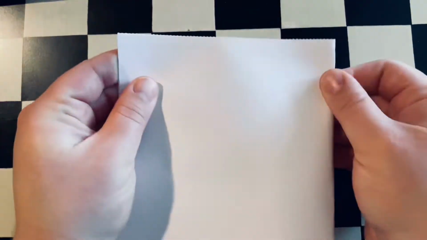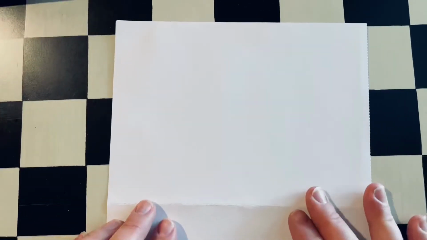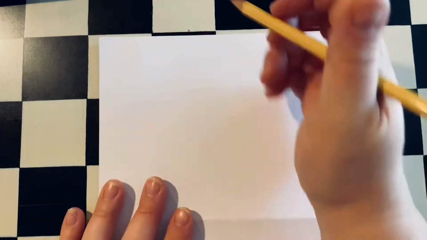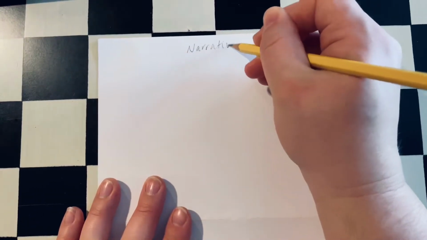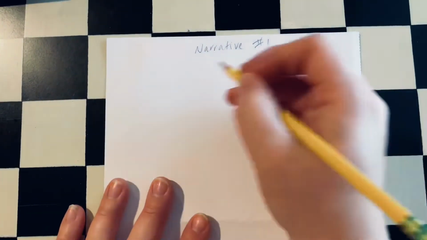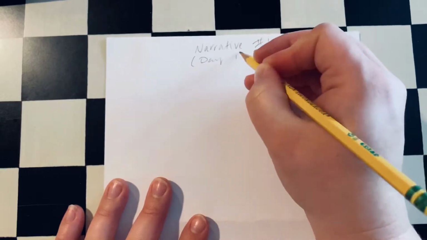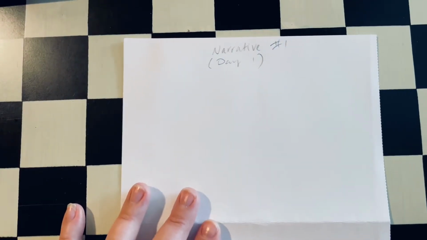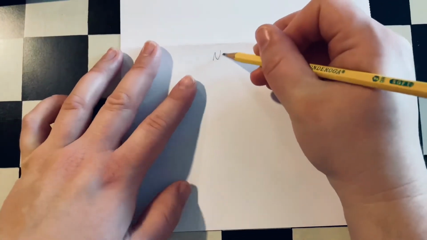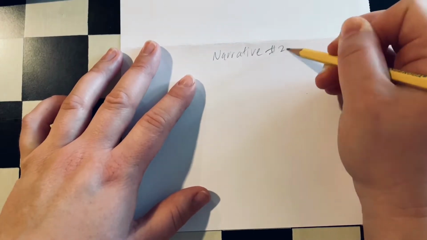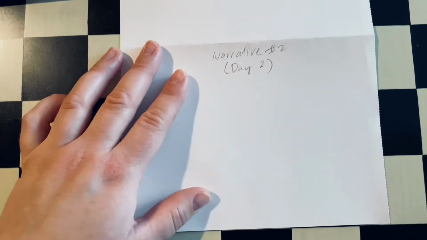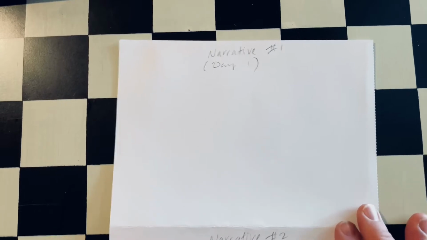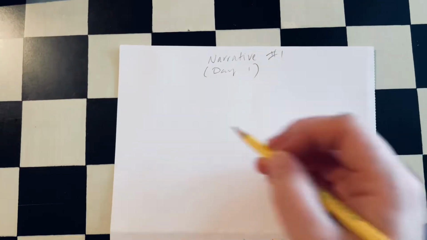I'm going to start by folding my paper in half, just splitting the paper up into two sections, one for today's drawing and then one for tomorrow's. I'm labeling mine, although you don't have to, just to distinguish between the two drawings that I'm going to eventually make. Today I'm just going to show you the first.